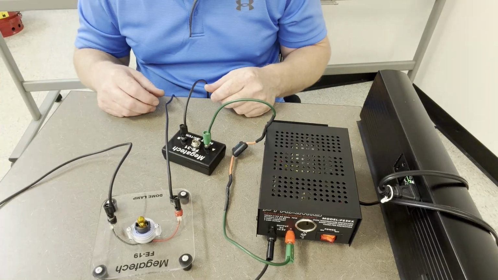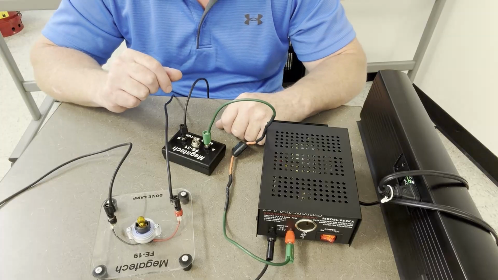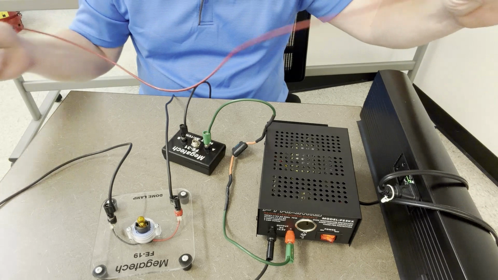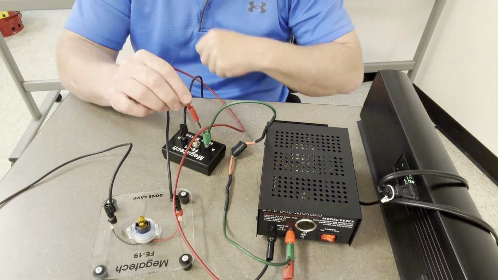A short to power would happen when this light bulb were getting power when it's not supposed to. So let's say I've got another power wire that's run very close to this inside the car. These two become shorted together.